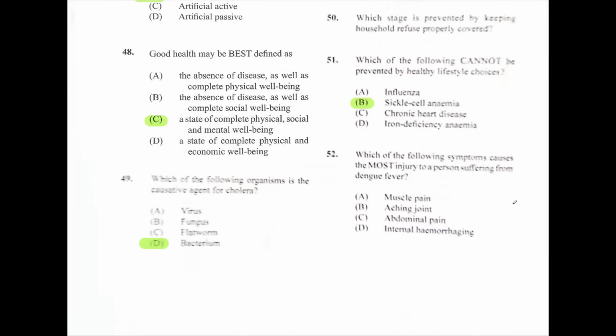Which of the following symptoms causes the most injury to a person suffering from dengue fever? We will have to go with internal hemorrhaging. Think of it as internal bleeding. That's really bad for a person.